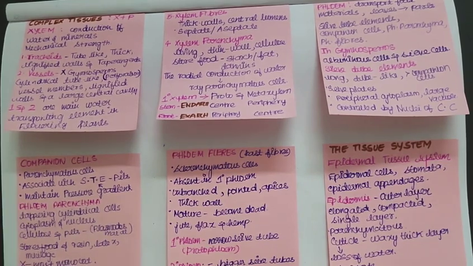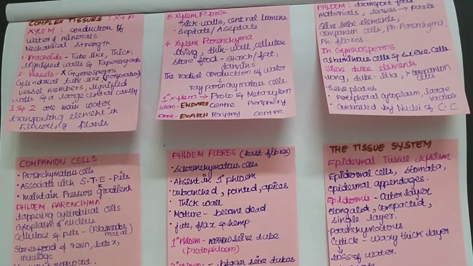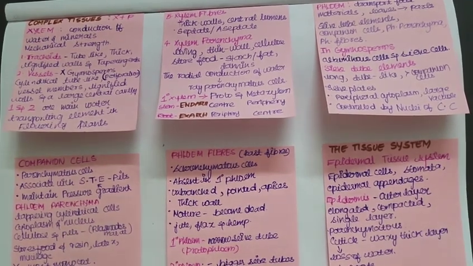And it is mostly absent in the monocot. In case of monocot, this phloem parenchyma is mostly absent.